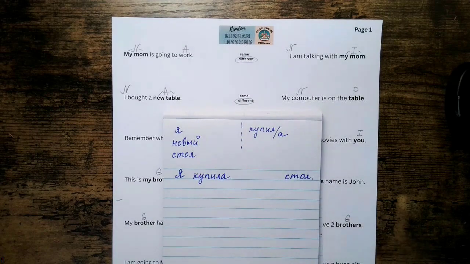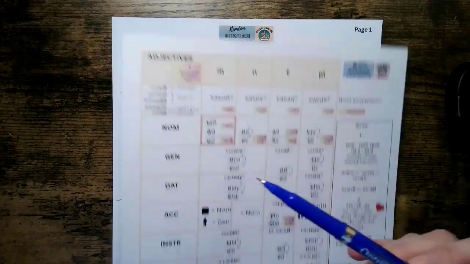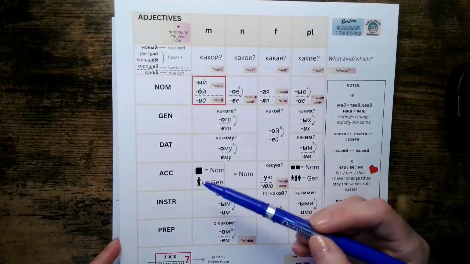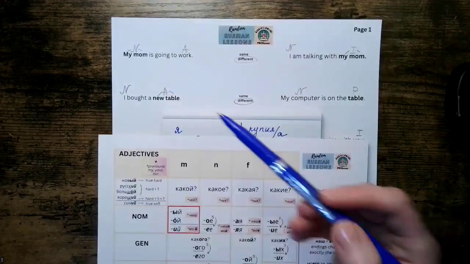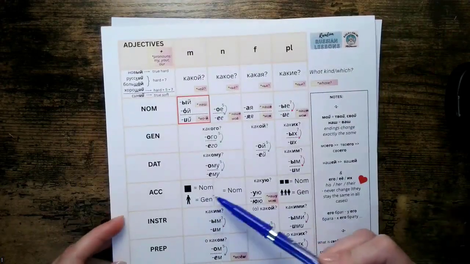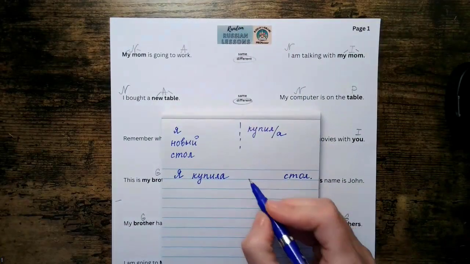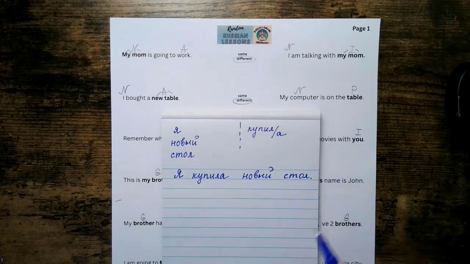Now, new is an adjective, and it falls right here, новый. Now, it goes with стол. So the accusative form for новый will be the same as either nominative or genitive, depending on the word it goes with. Table is inanimate, so new will also be inanimate and also won't change. Новый стол. Я купила новый стол.